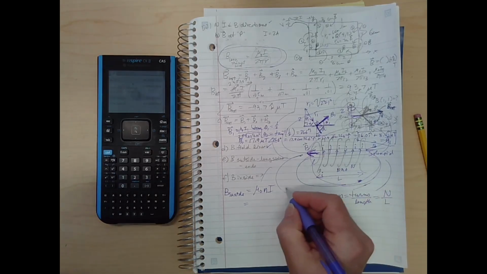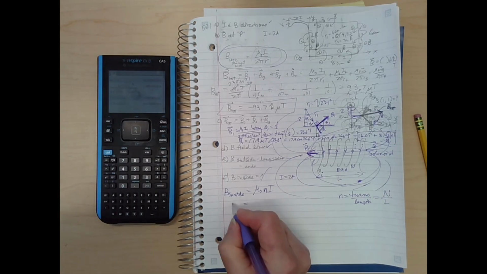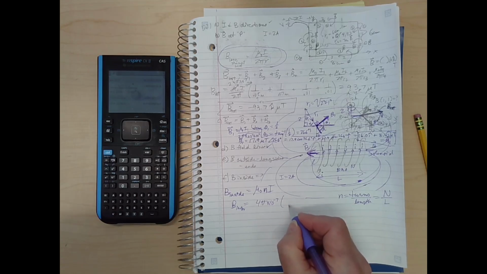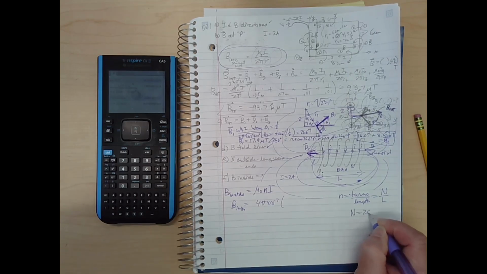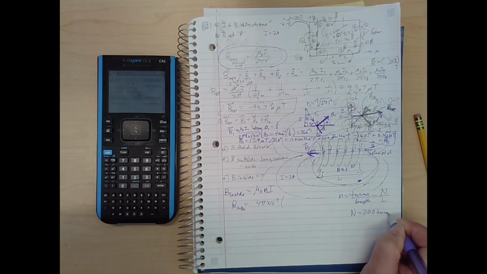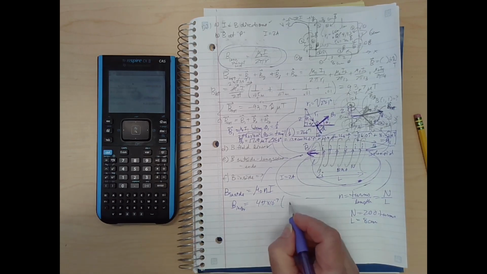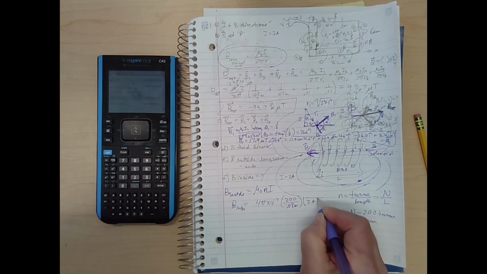Once we have a current, let's say I equals 2 amps again. B inside is 4 pi times 10 to the negative 7 times n. Let's say we have 200 turns wrapped around this thing, and the length is 8 centimeters. So we'll do 200 over 0.08 meters, and then 2 amps.